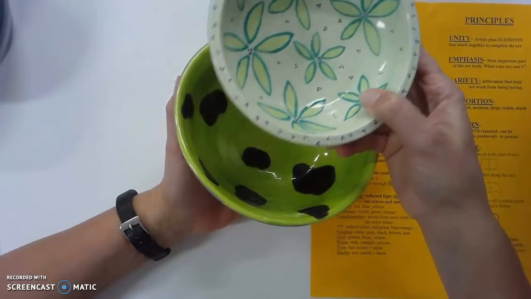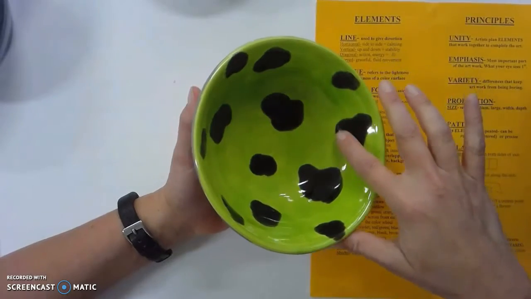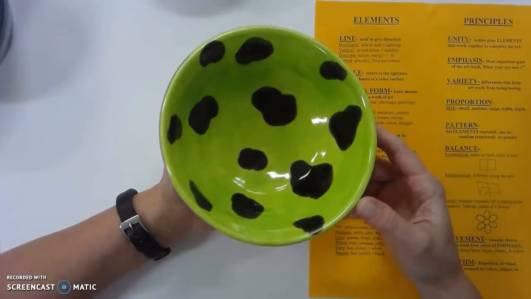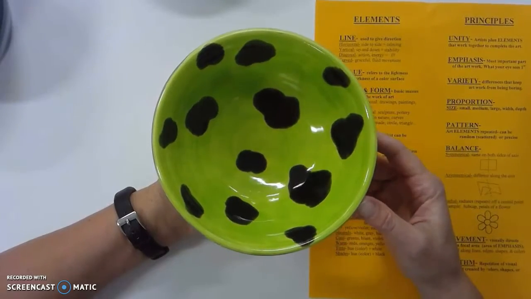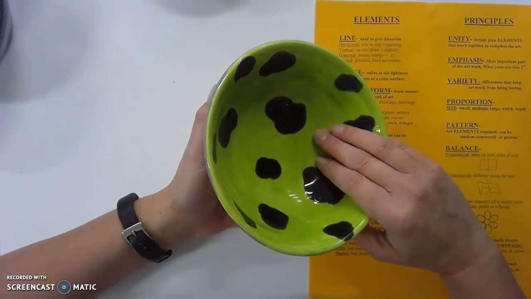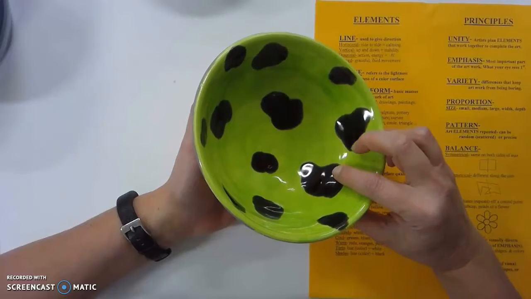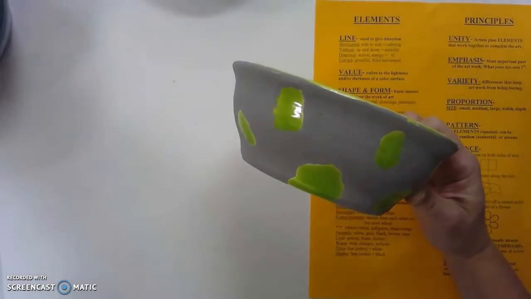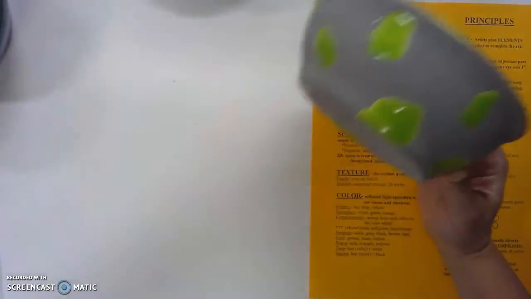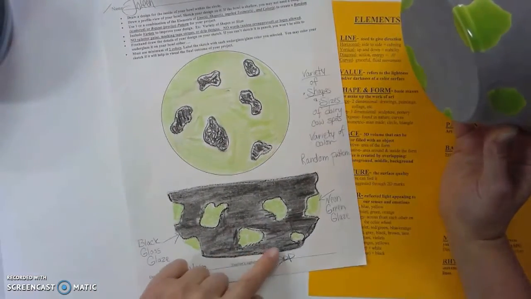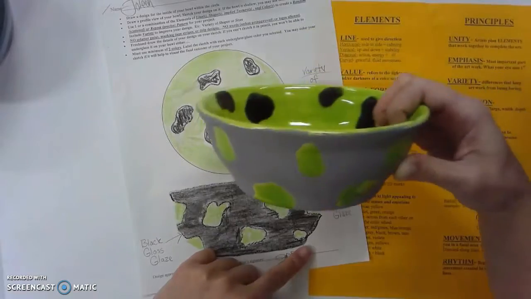Okay, so just know this is going to give you a softer edge and kind of bleed out, so to speak. So that's how I did the inside there. Now, again, it was the light color that I painted down, and the darker color went over the top. So when I did the outside of the bowl, I wanted it to be opposite. So I'll show you my little sketch here, because on your handout, you're also supposed to draw this profile view of your bowl.